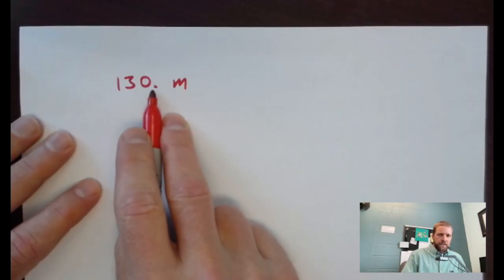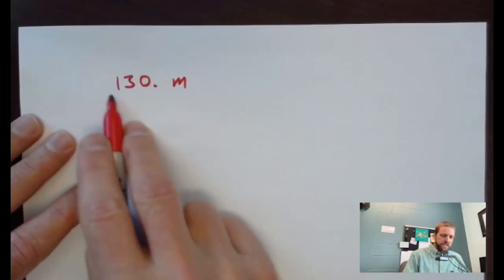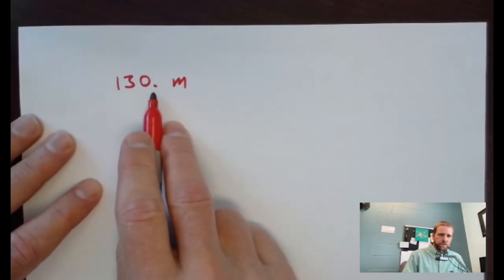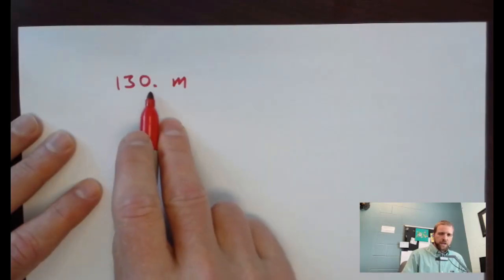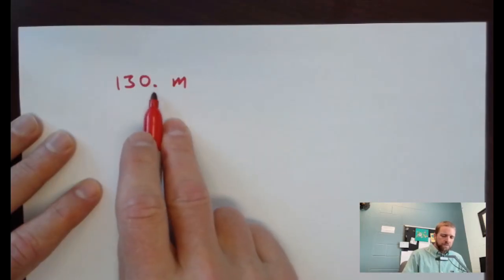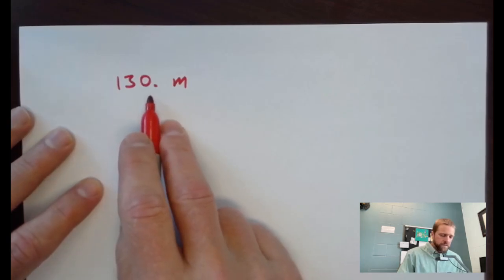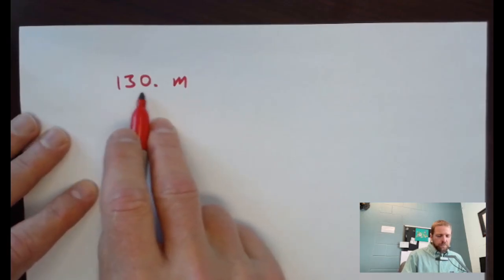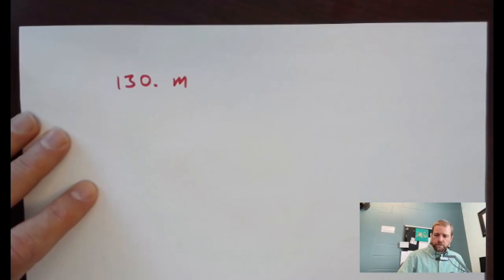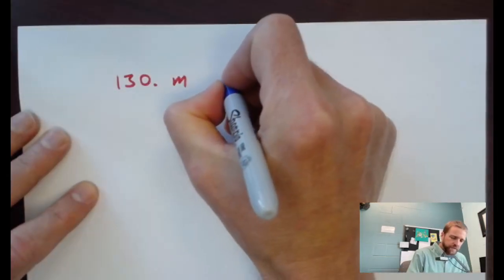It's something that you will sometimes see written in textbooks and elsewhere. And it's not best practice. So this is not the best practice for saying whether or not something is significant. But this one would have 3 significant figures.